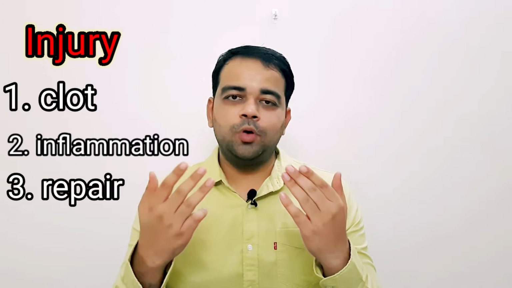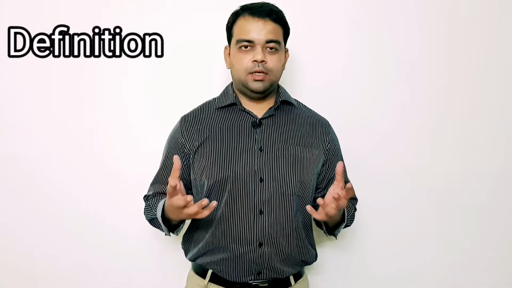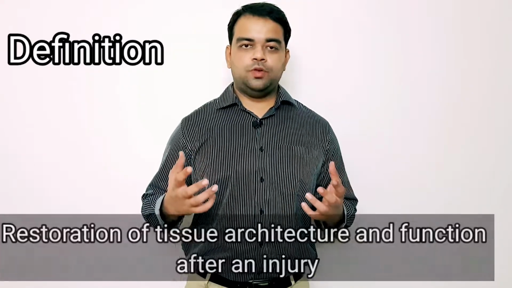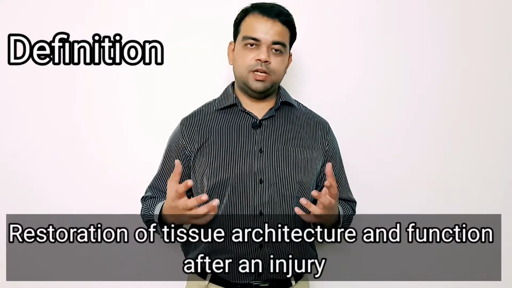Whenever there is an injury, there will be organisms or foreign bodies which enter the injury site. So the body will try to deal with it by having inflammation. Then the third thing the body will try to do is repair itself. What do you mean by repair? Repair is actually restoration of tissue architecture and function after an injury.